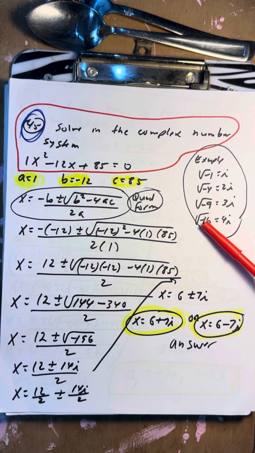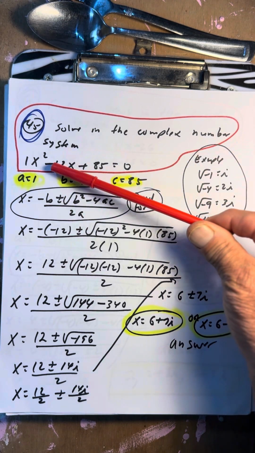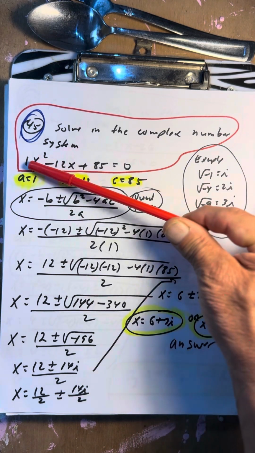Square root of -9, 3i. Square root of -16, 4i. Okay, the complex numbers. So set it up just like the other one. A, B, C. From A, B, C right there.